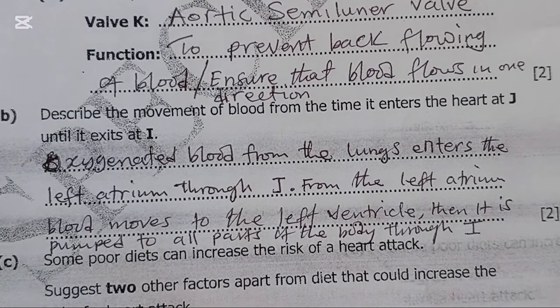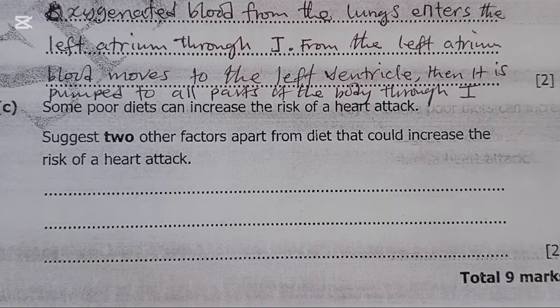So that is our 2 marks. Oxygenated blood from the lungs enters the left atrium through J. From the left atrium, blood moves to the left ventricle. Then it is pumped to all parts of the body through I.